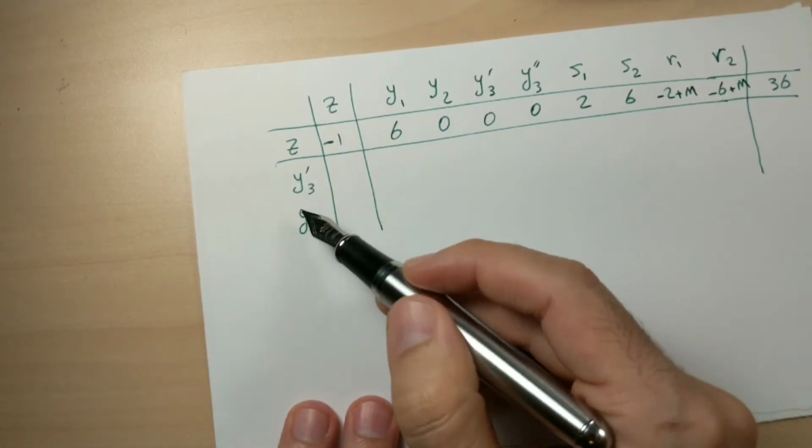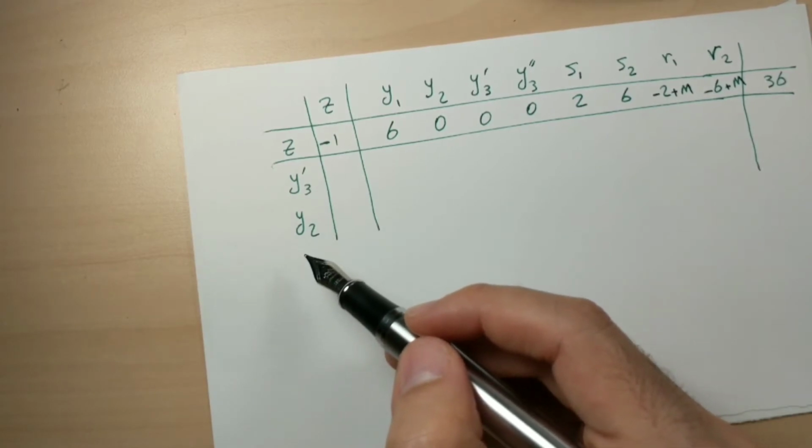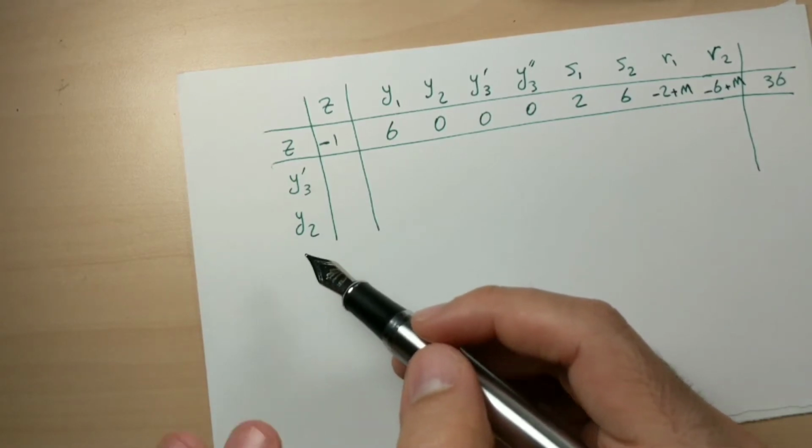Okay, we have two basic variables in this problem. The dual of this problem will have two decision variables.